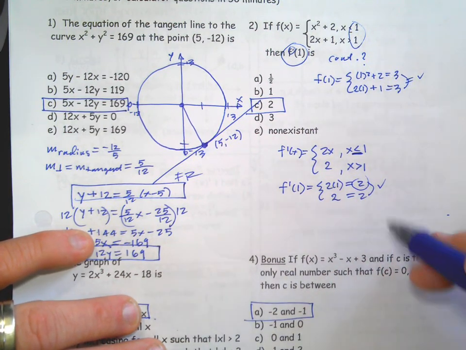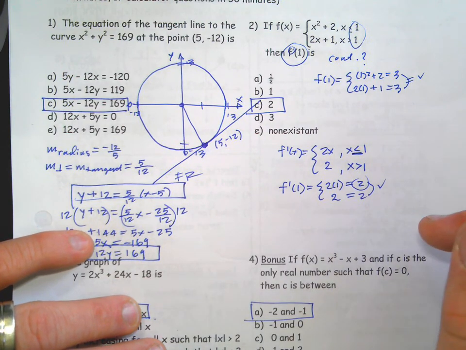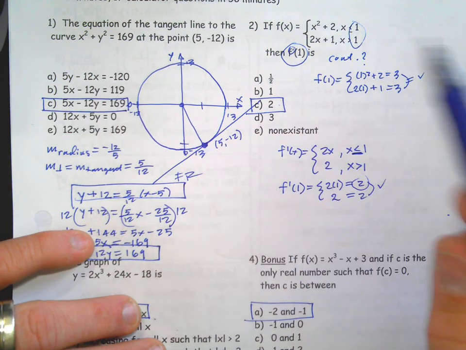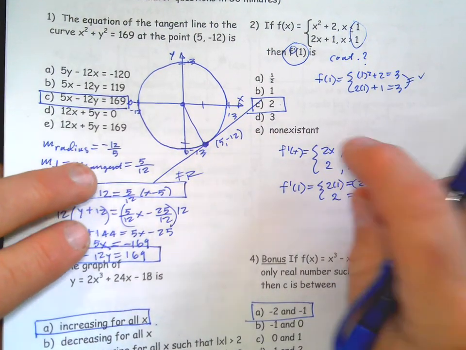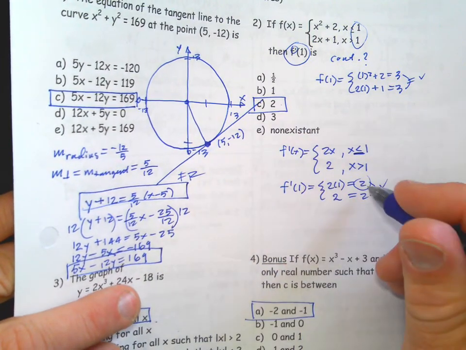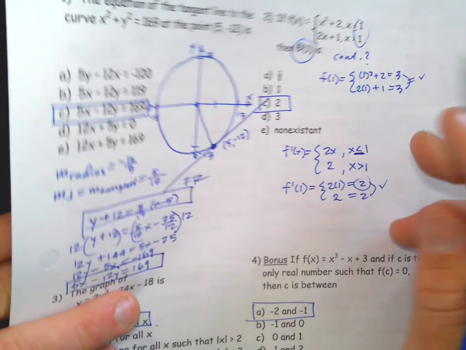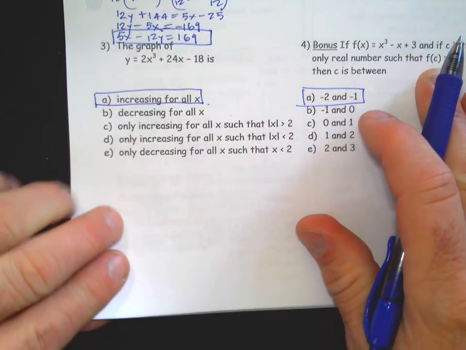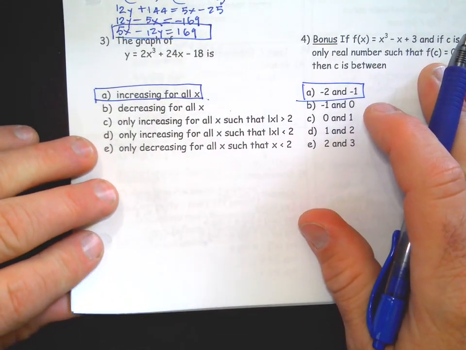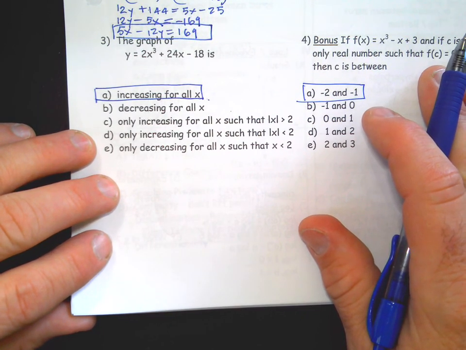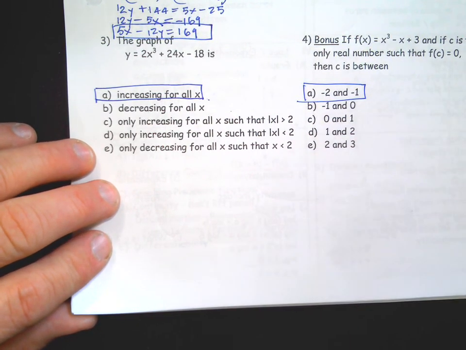But this is work you would need to show on my tests. I'm probably not going to give you multiple choice. And this is work that you would need to do to make sure that your answer is C, because you could easily be non-existent. If these weren't the same, or if these weren't the same, non-existent would be your answer. Okay. The graph of this is increasing for all x, decreasing for all x, increasing for certain values, decreasing for certain values. So increasing, decreasing.